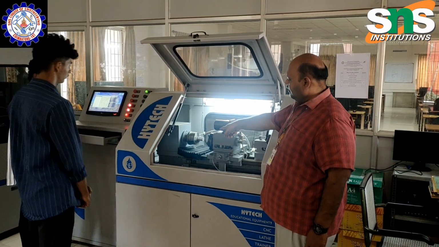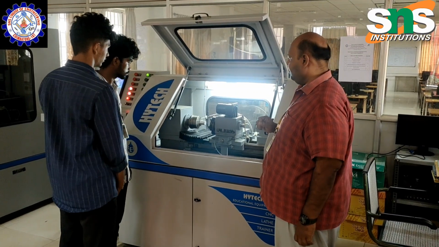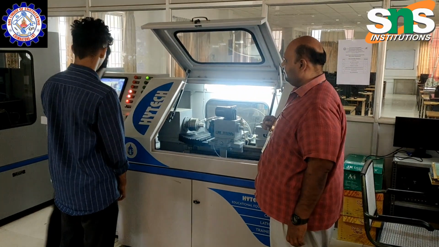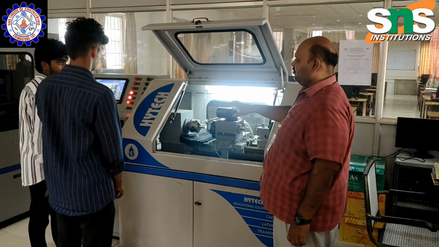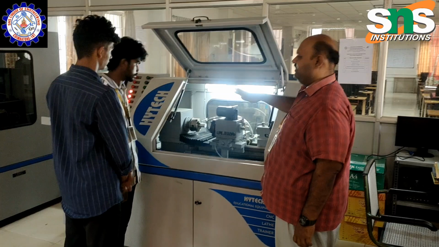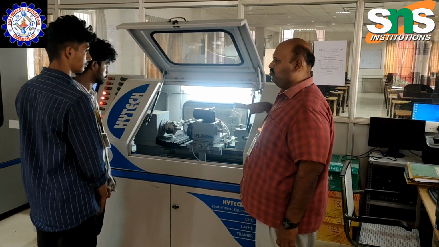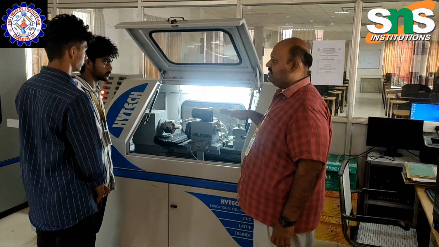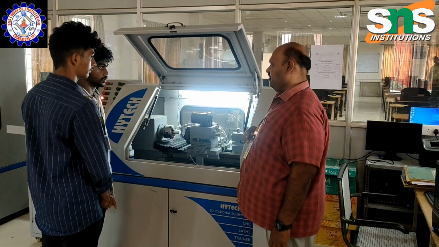See, the spindle is running. Then you switch it off. This is how we can check whether the X direction and Z direction movements are working. After that, we can go for a program.